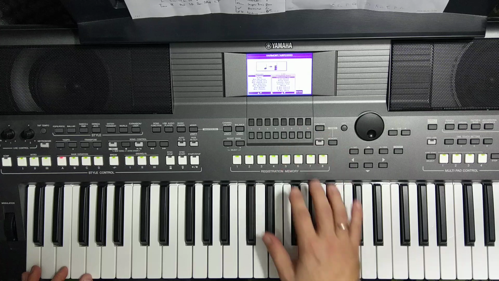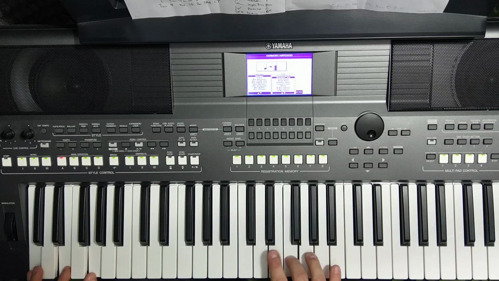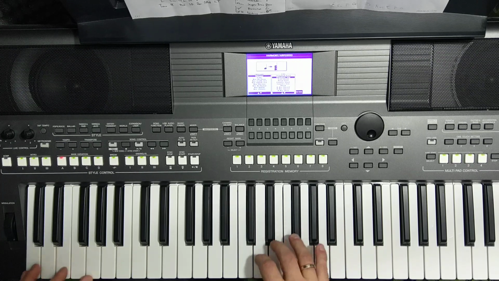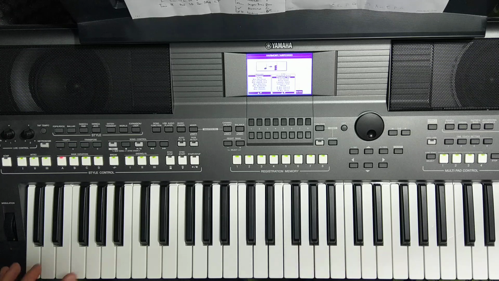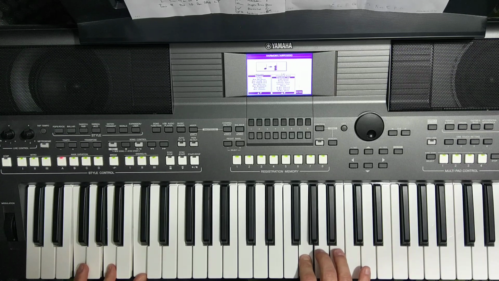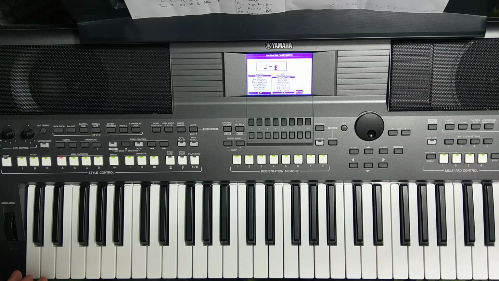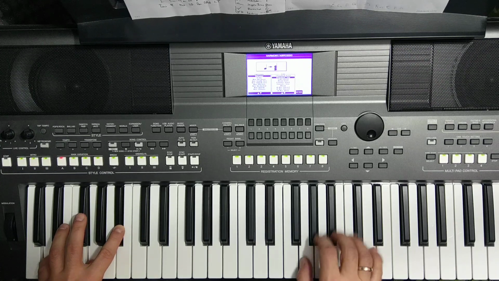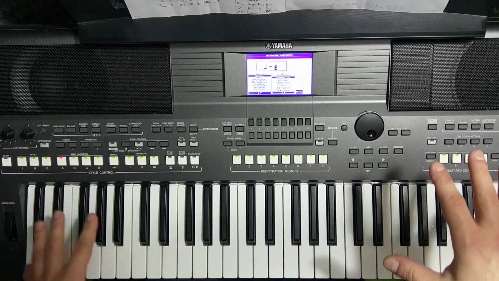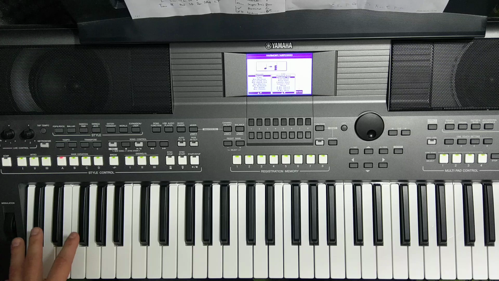So this was the duet, this is trio. So the standard triple sound based on the left side, left chord. You can play F chord, something unusual. So basically it always works with the left hand.